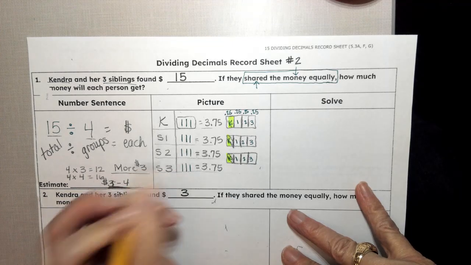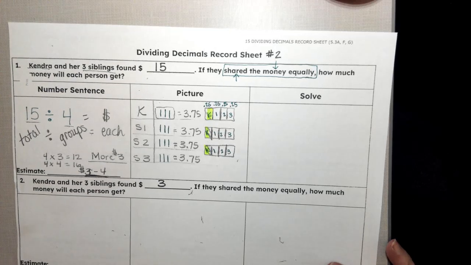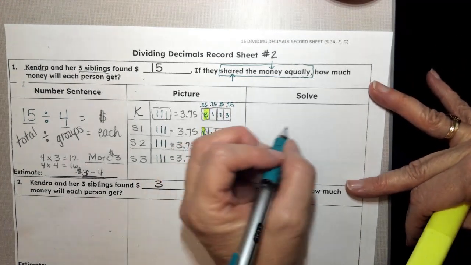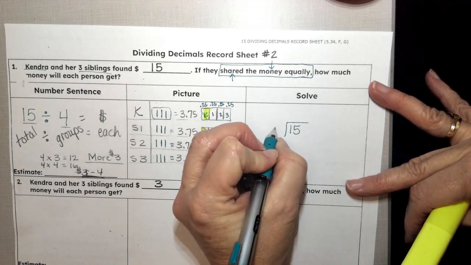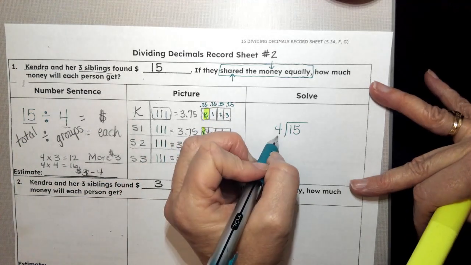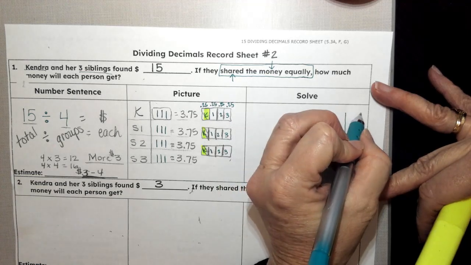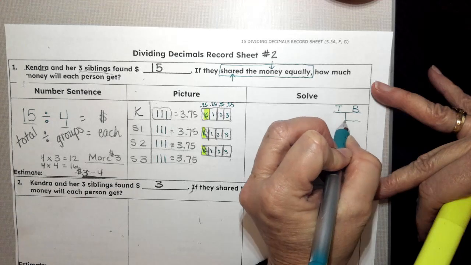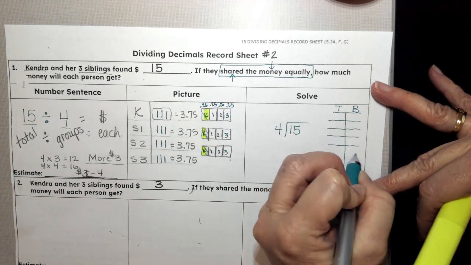All right. So of course, we don't want to have to draw a picture every time we're dividing. So what we want to do is come up with a more efficient way, which is using that algorithm. So we're going to put 15 in our house, and we're going to divide by the divisor of 4. So anytime we're dividing by that number, we want to make a top-bottom chart to make it smooth and easy. And so I'm going to go ahead and set up my top-bottom chart on the right.